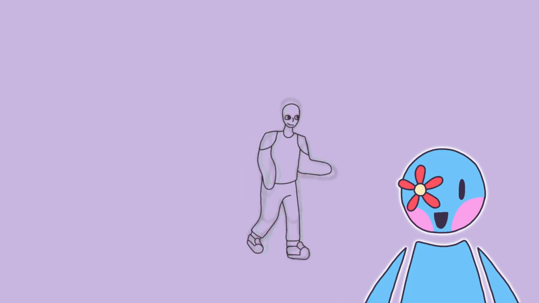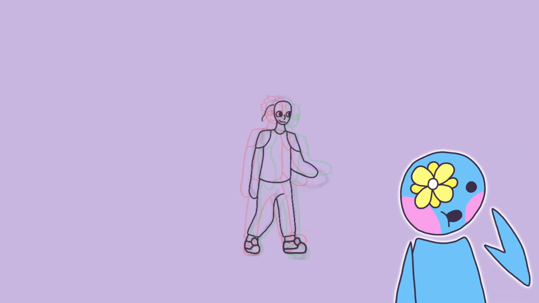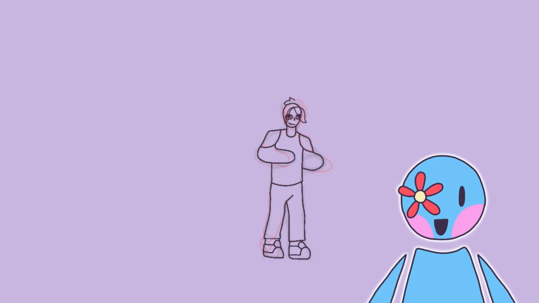This is also where I draw the clothes and hair. Some people choose to sketch them out first, but I like to go straight to line art.